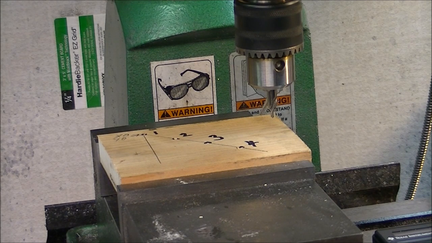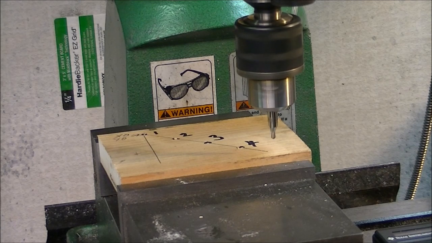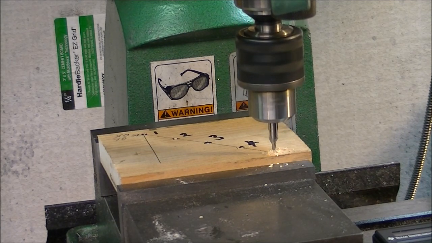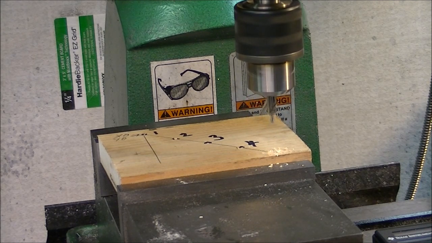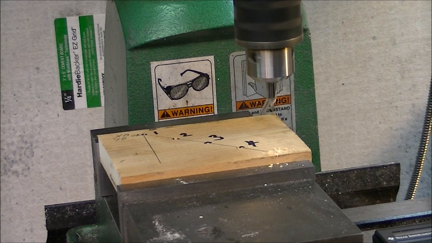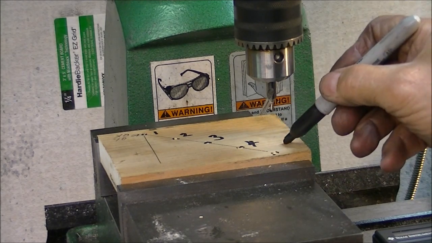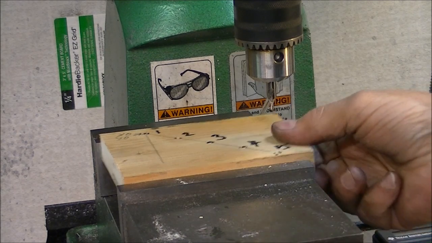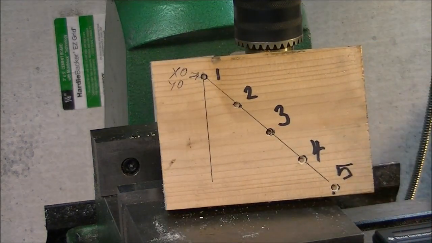Right by it, didn't I? Okay. And that's good old hole number 5. I don't write very good on an angle like that, but pop them out of there. There we are.